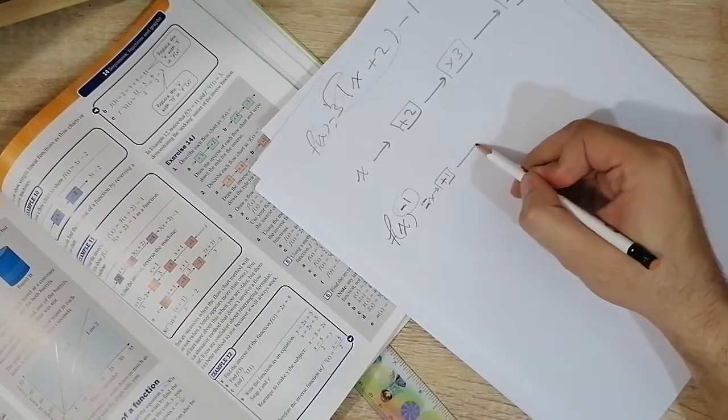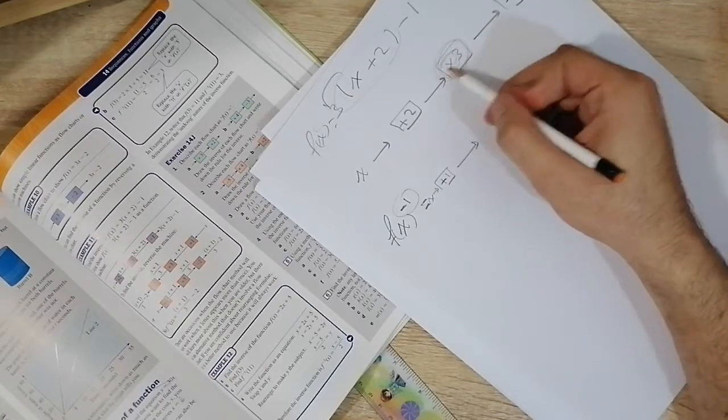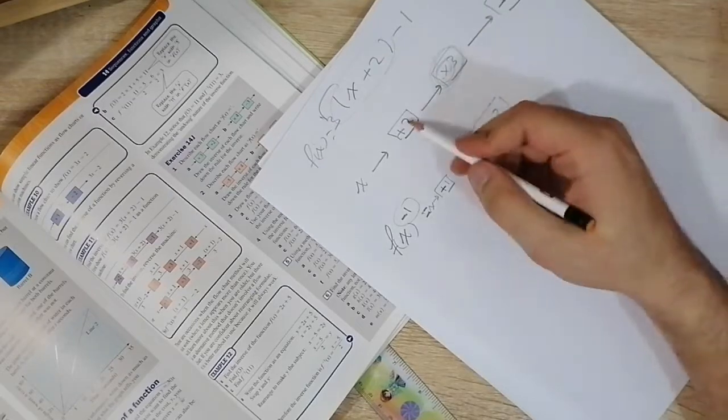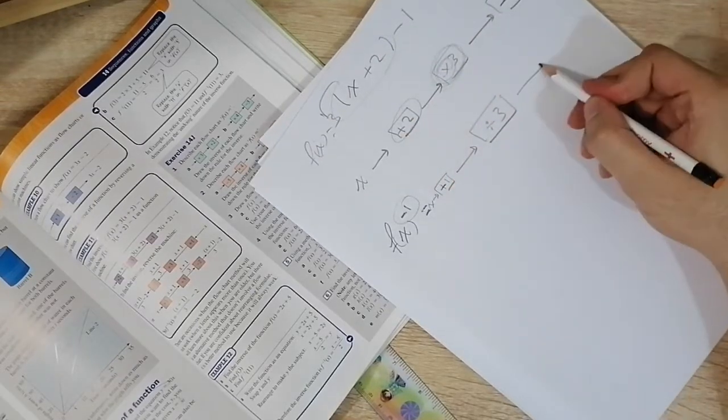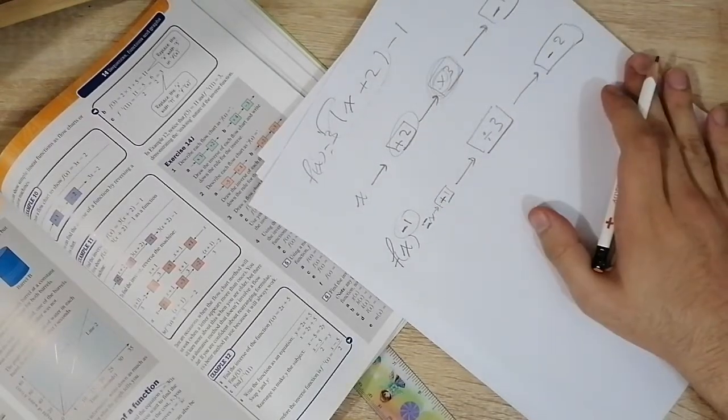Then, what is after that? It was multiplying by 3. What is the opposite of multiplication? It will be dividing by 3. Okay, in the end, here it was plus 2. What is the opposite of plus? Minus 2. Here you go. It's as simple as this.